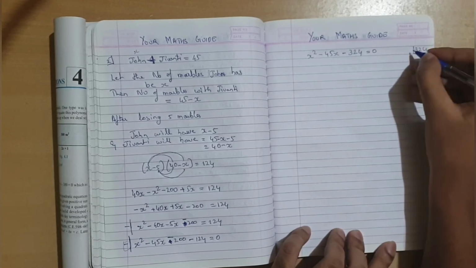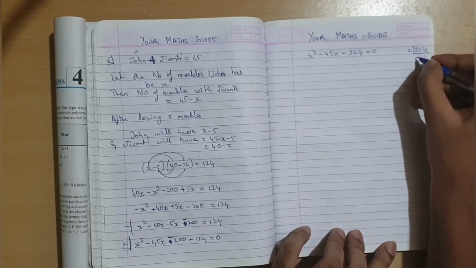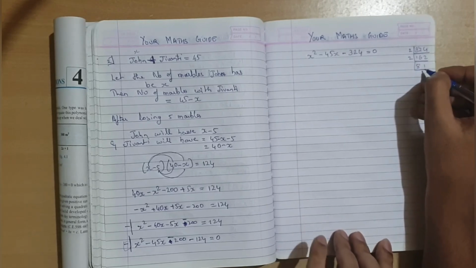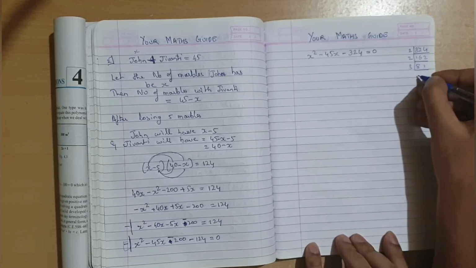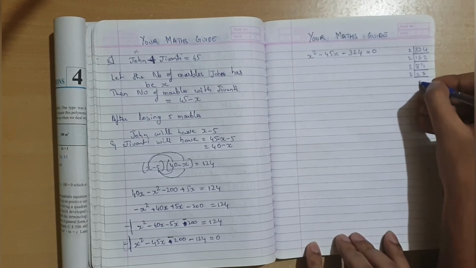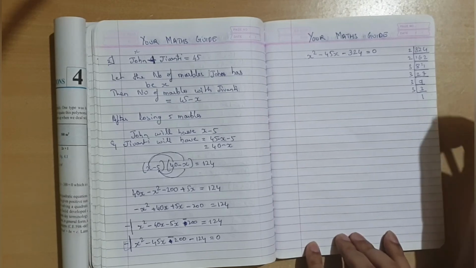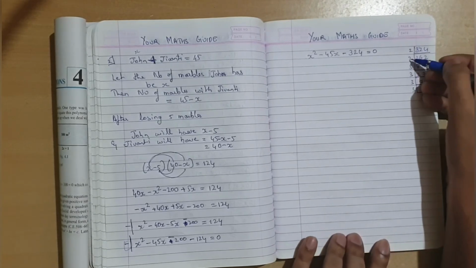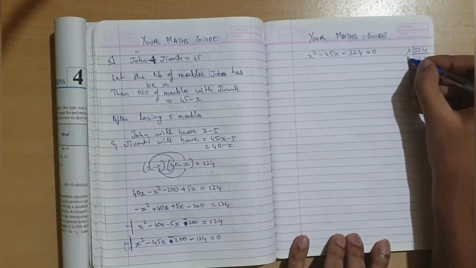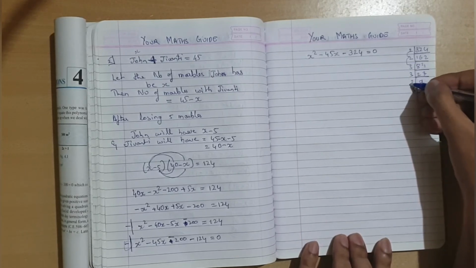Okay, start from the smallest number. 2 1s are 2, 2 2s are 4, 4 3s are 12, 2 into 2 is 4, 4 into 3 is 12. Okay, 12 and this 3 3s are 9.